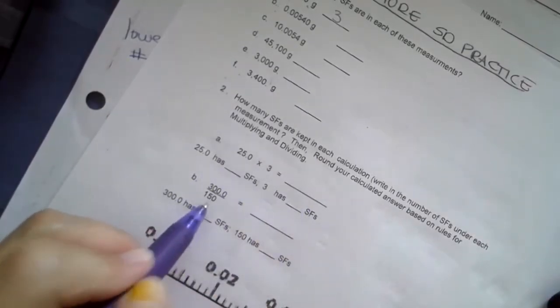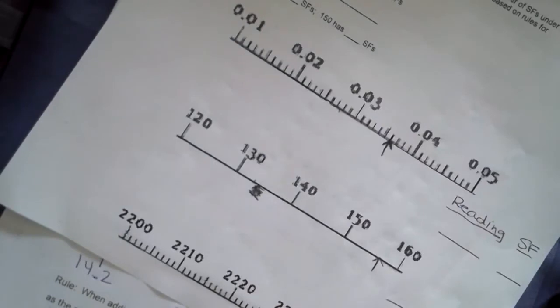This one you're dividing. And then I also put some reading scale questions because we're going to have that on the quiz. It's planned for Tuesday coming up, but if you've been absent, you'll be making it up when you get back. Please email me or text on Remind what your questions are.